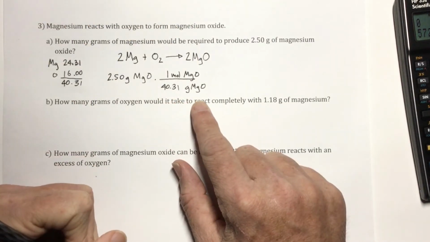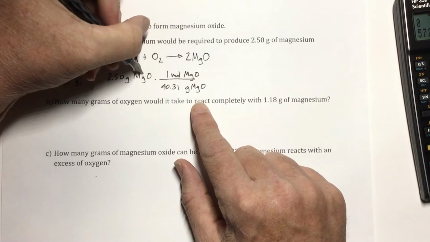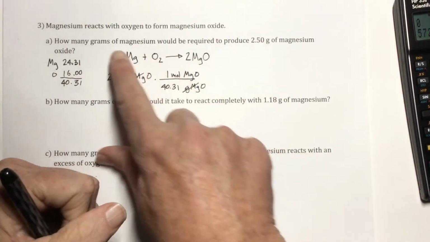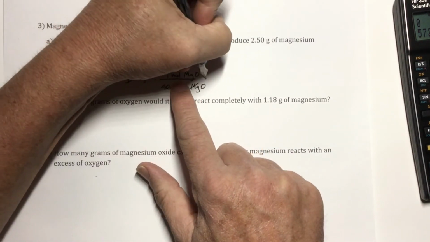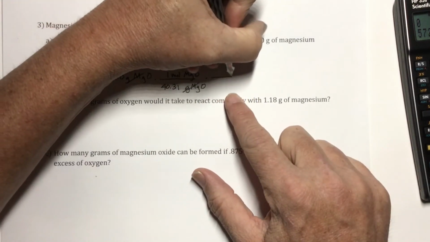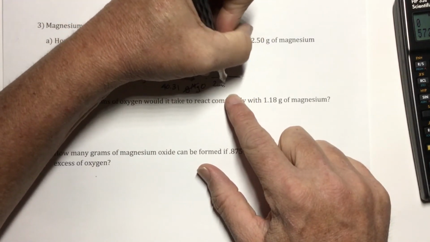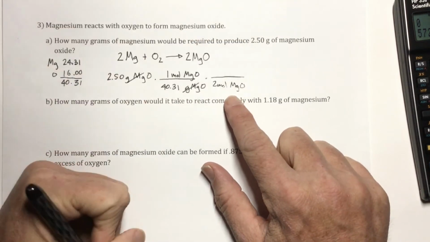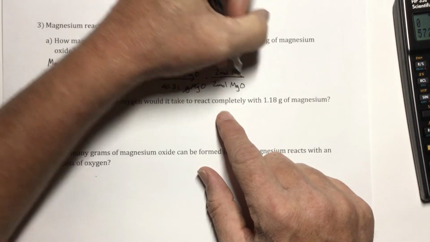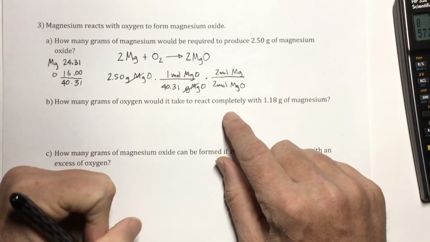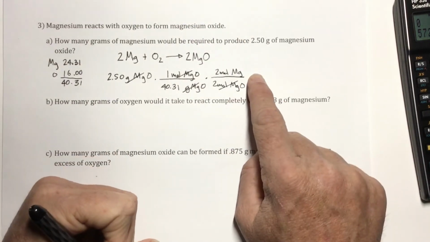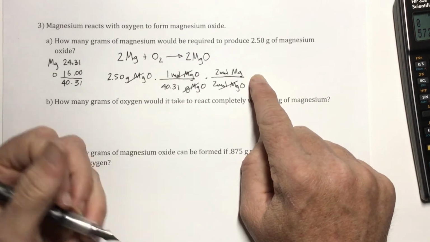40.31 grams of magnesium oxide. So now my grams of magnesium oxide cancel. I'm left with moles of magnesium oxide, but I want grams of magnesium, so I now use my balanced equation. I know that 2 moles of magnesium oxide is equivalent to 2 moles of Mg in this reaction. So now I can cancel out my moles of magnesium oxide, and I'm just left with moles of magnesium, which, if that's what I was asking for, would be done.